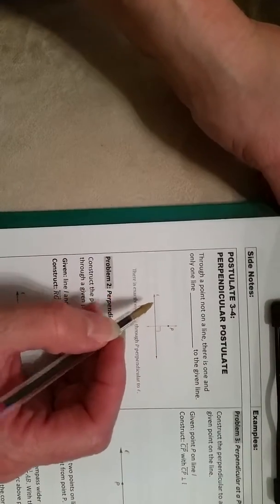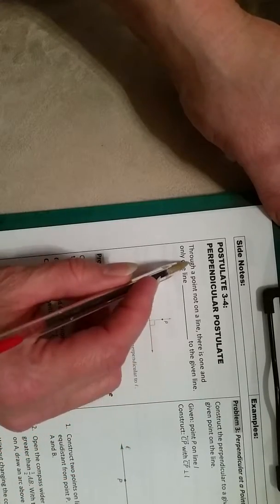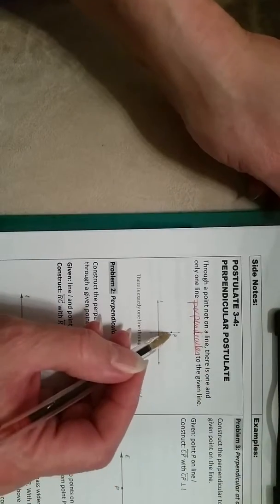The next page of notes that we have starts out with the perpendicular postulate. With the perpendicular postulate, through a point not on a line, there is one and only one line that's perpendicular to the given line. So here we have point P not on line L, and there's one line through point P that's going to be perpendicular to line L.